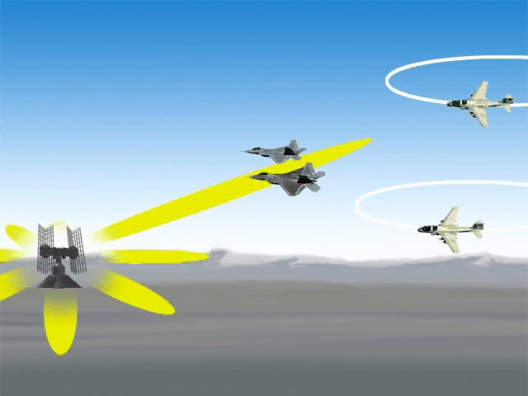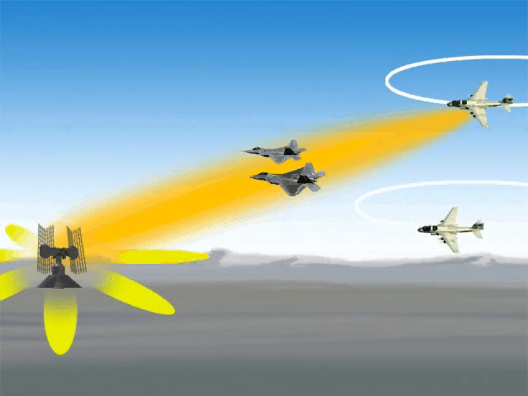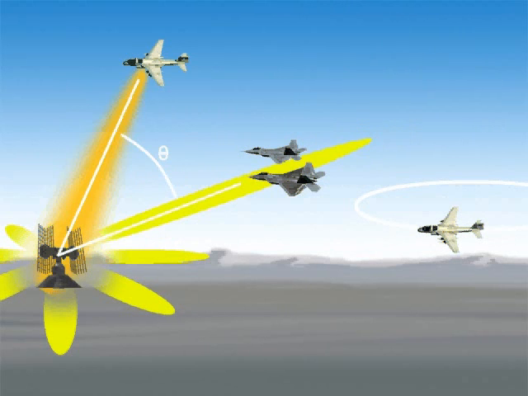Planning an effective EA mission means considering many factors. The relative positions, that is, the geometry of the EA platform, the protected entity, and the radar affect how much energy will reach the radar, and thus the effectiveness of the electronic attack. In some geometries, the EA may be completely ineffective.